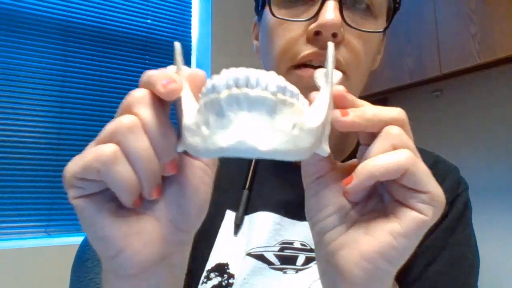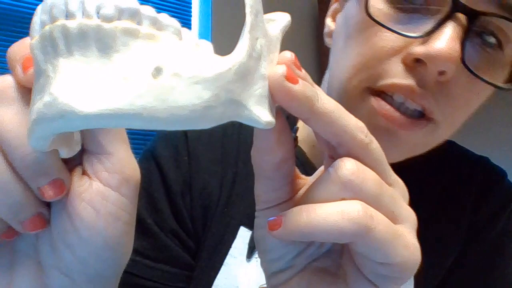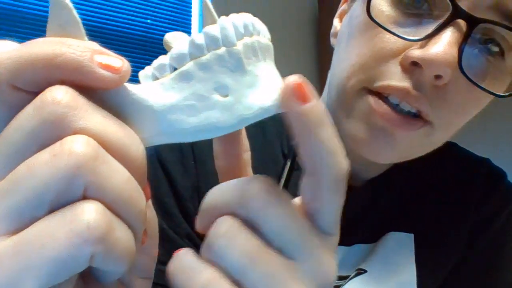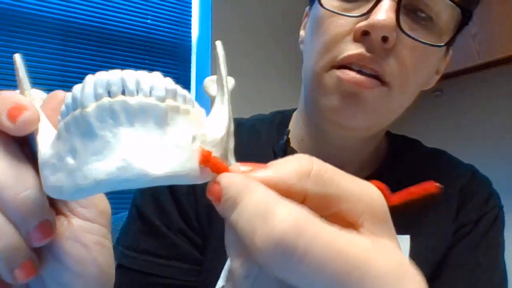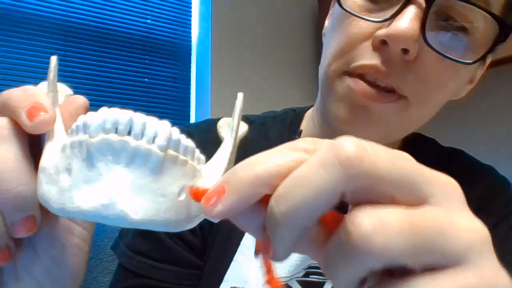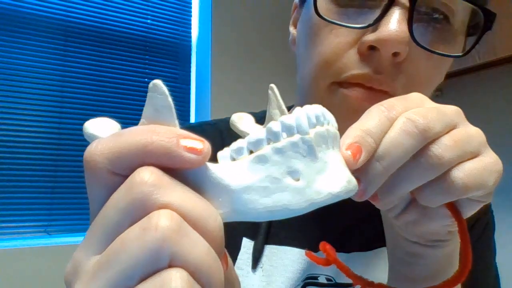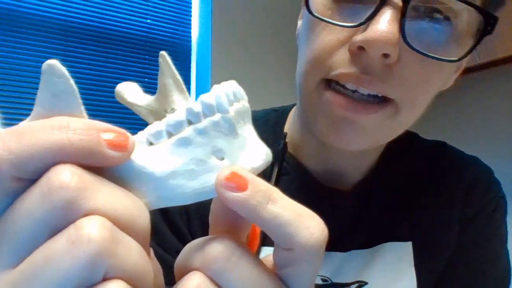Next up, you have the mental foramina. So the mental foramina, looking at the front of the jaw from your angle, are just these little holes. So turn it sideways. There's one mental foramen. See, I'll put this in it. That's the mental foramen, right here. One on each side.